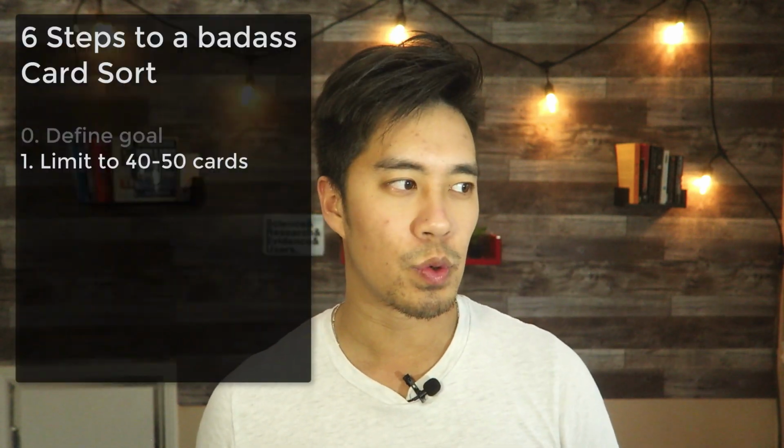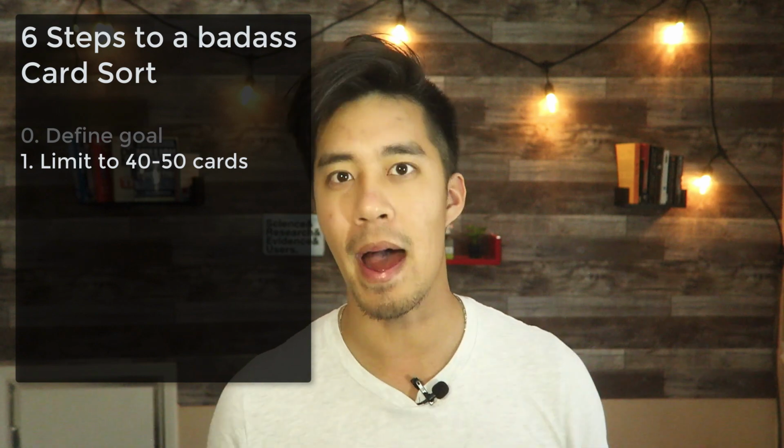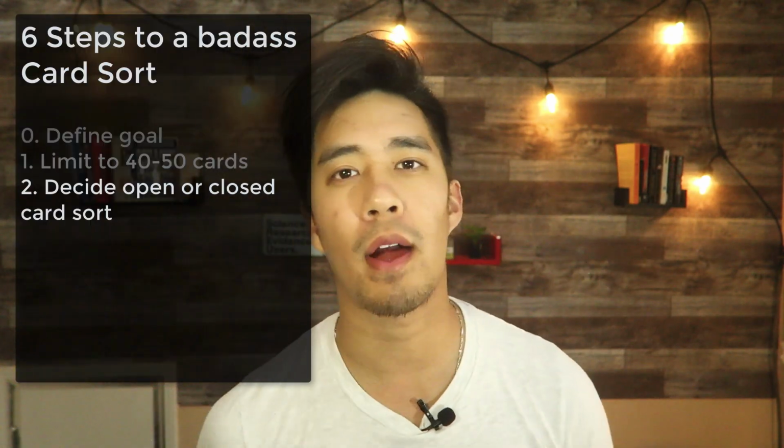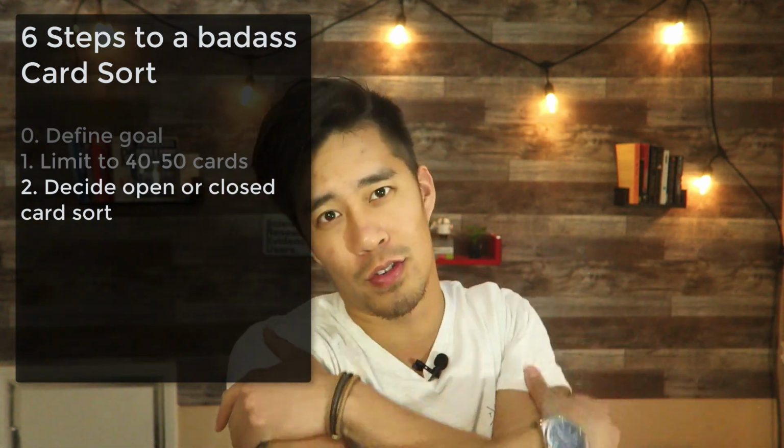Then step 1, limit to 40, 50 max if you're doing this in person. I know there are some articles that say 80 to 100 cards. Don't. Participants will get tired and they're going to hate you for it if you give them 100 cards to sort through. Step 2. Figure out if you should do an open card sort or closed card sort.